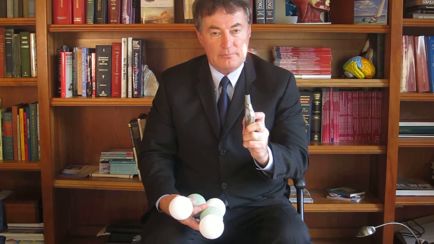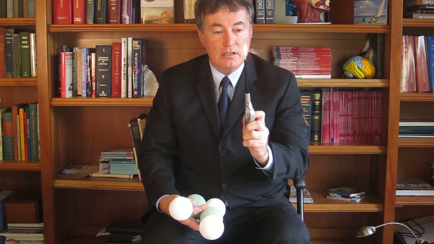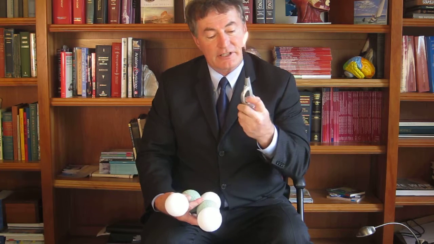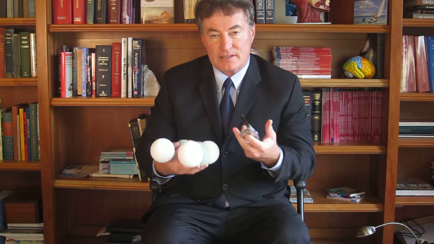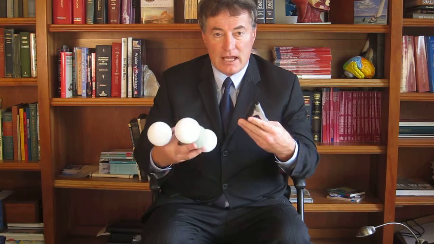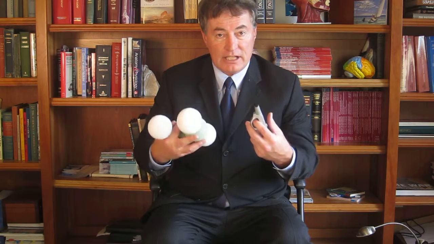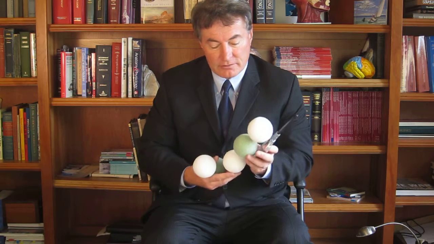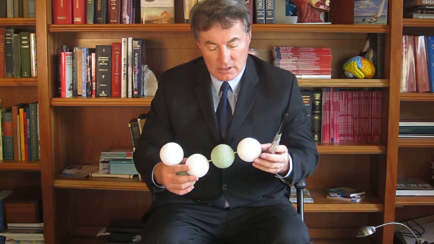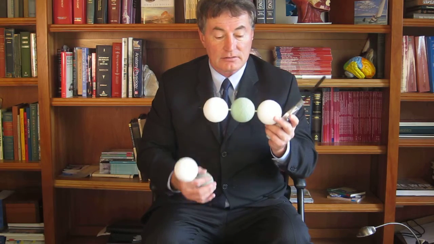Right now, I'm burning carbon through this cigarette lighter, simple flame. I think everybody understands the basic principles of combustion. You take carbon, you oxidize it, you combine it with oxygen, you create heat, and you burn fuel. When you do that, you are creating heat and you're creating carbon dioxide.